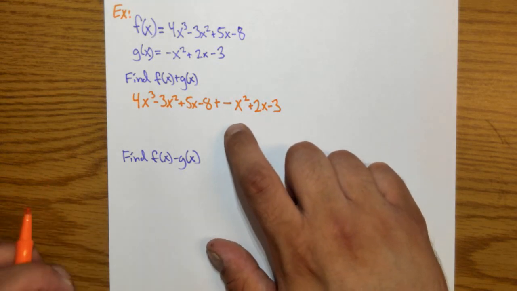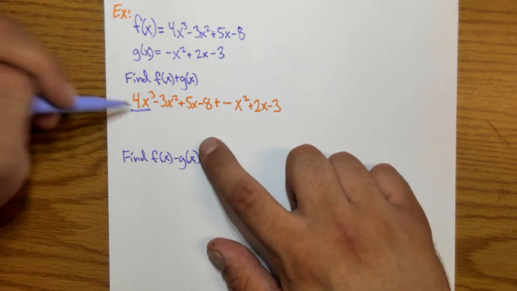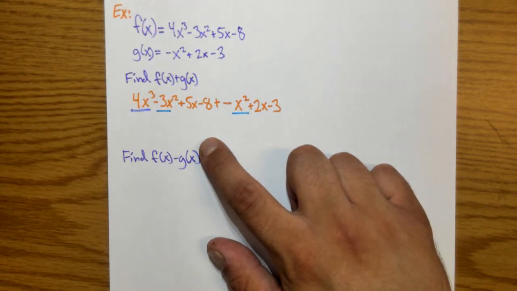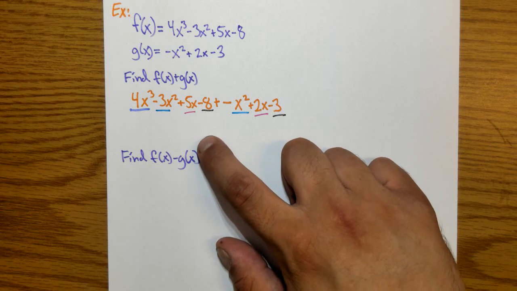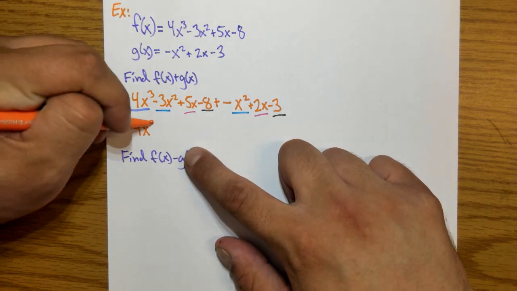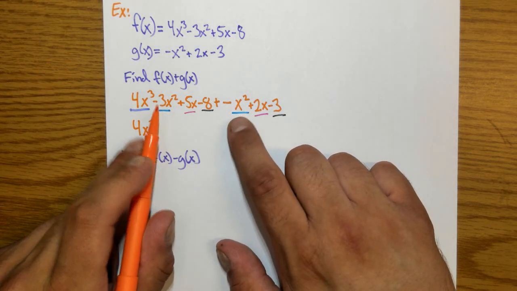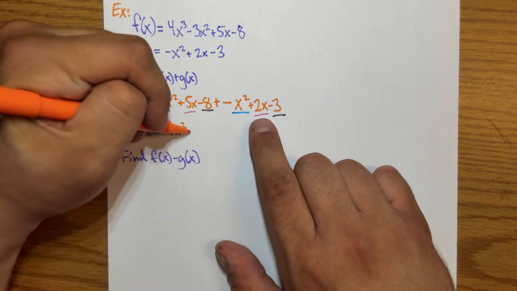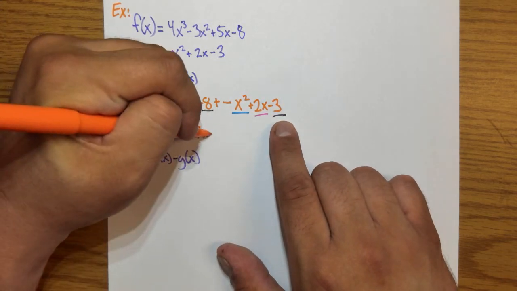So let's combine these like terms now. Okay. I have only one cubed term, two squared terms, two linear terms, and two constants. So again, starting with the highest power, we have 4x cubed. And then going on to the next power, negative 3x squared minus x squared is negative 4x squared. And then 5x and 2x is plus 7x. And then negative 8 and negative 3 is negative 11.